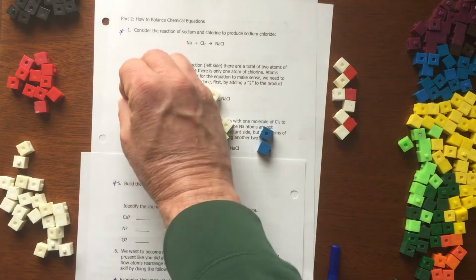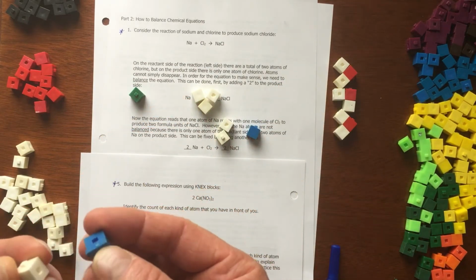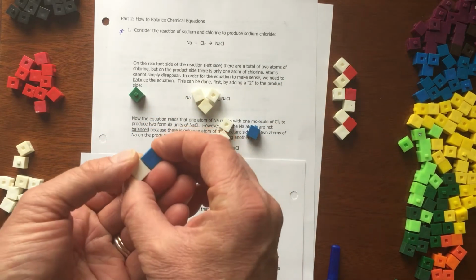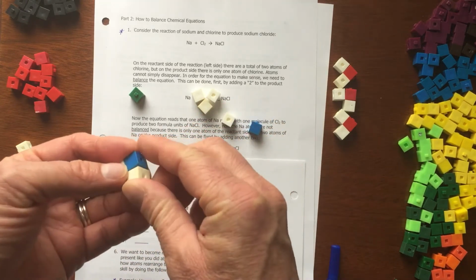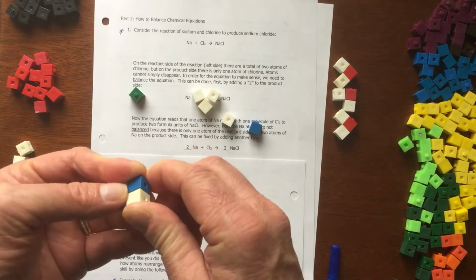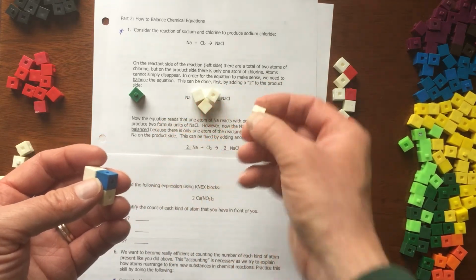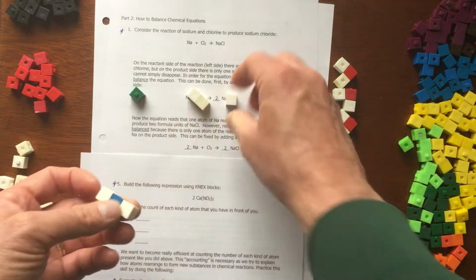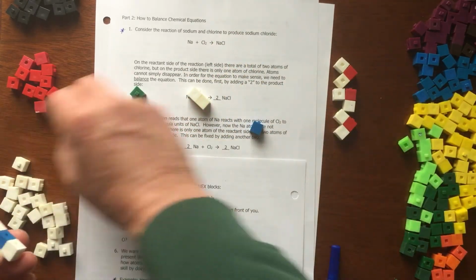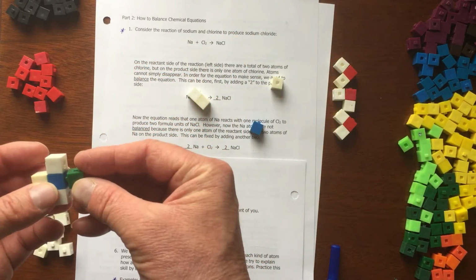So here's my calcium. Let me go ahead and put together a nitrate. So 1, 2, 3. Oh, that oxygen is broken. It doesn't have a little knob on it. Let's get rid of that one. So that's 1 nitrate on my calcium.